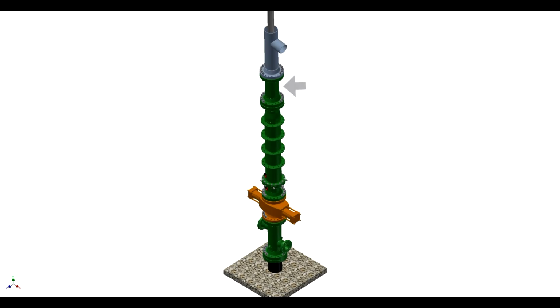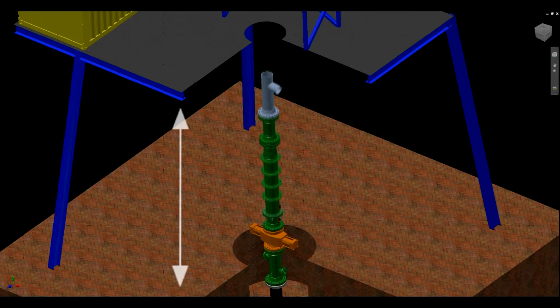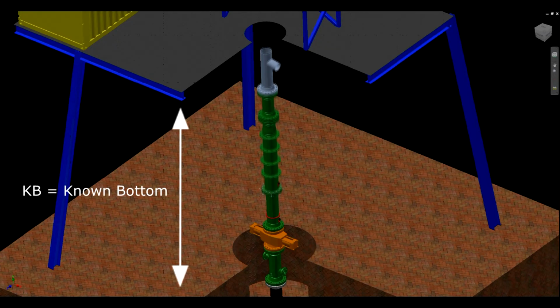Spacer spools are installed to accommodate rigs with a KB greater than the TC tool's combined extended length, typically used where KB lengths are greater than 17 feet.